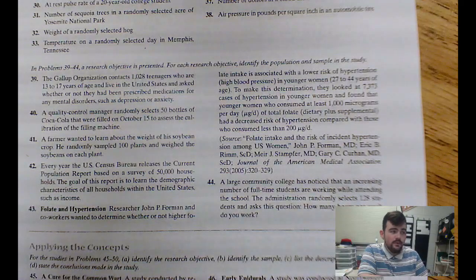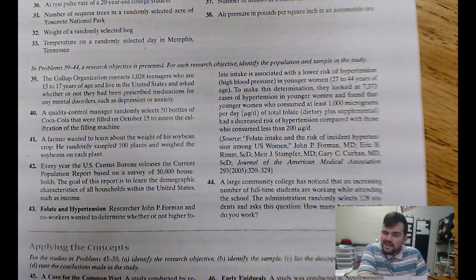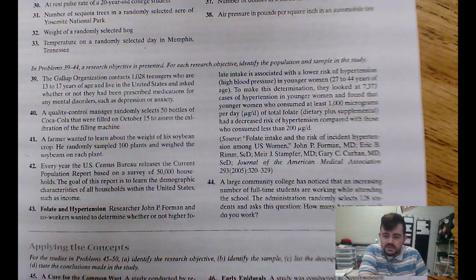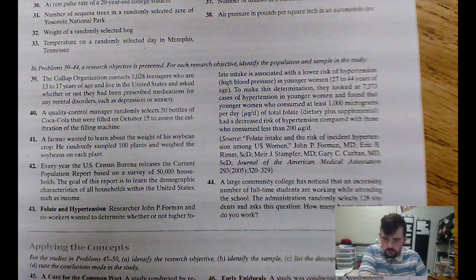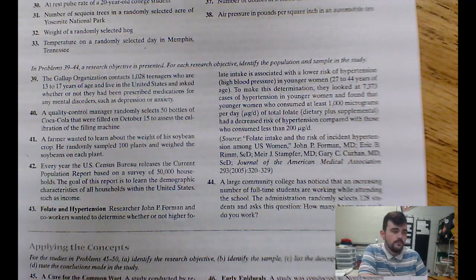The sample that they took was the 7,373 younger women with a history of hypertension. And it makes sense that they only took a sample of women with hypertension because it wouldn't make any sense to study hypertension and the effectiveness of folate on people who don't have hypertension to start with. And that's pretty much that.